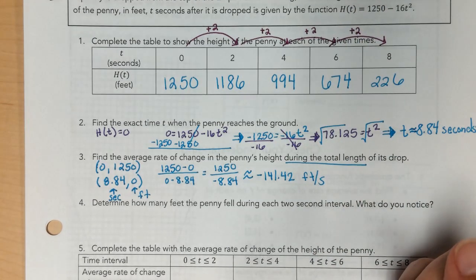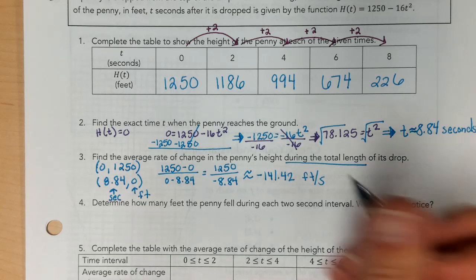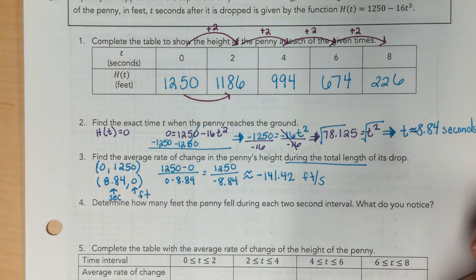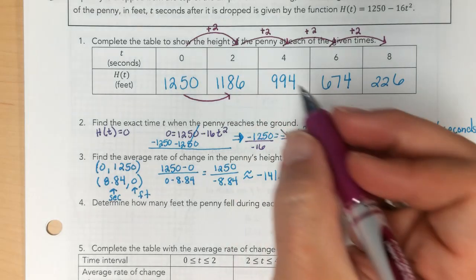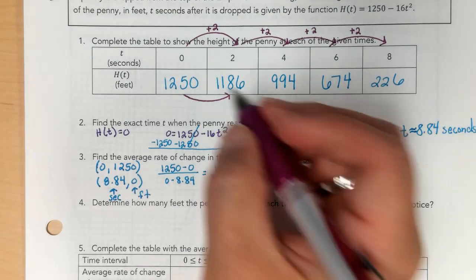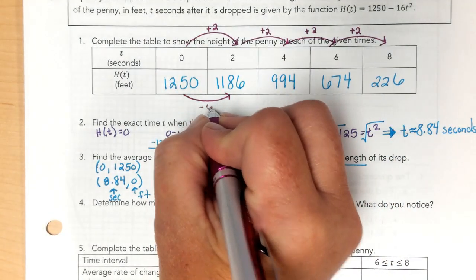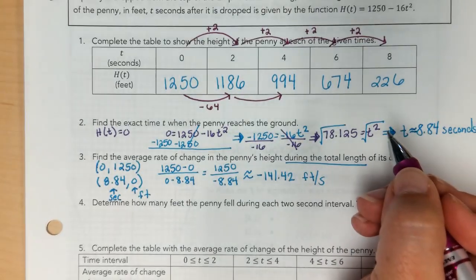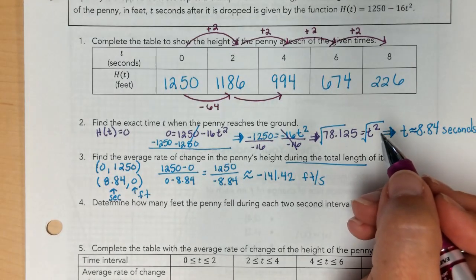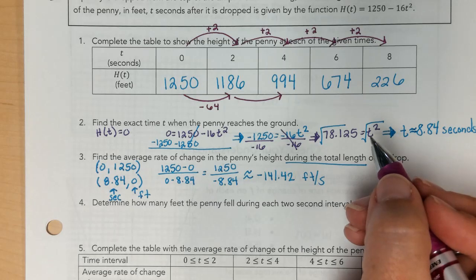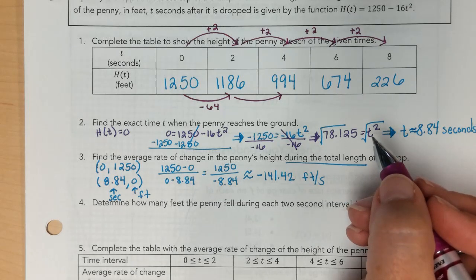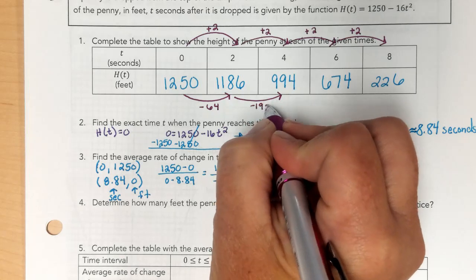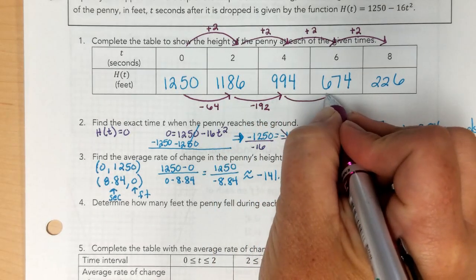But what happens when I go from here to here? Minus 64. And what about from here to here? And there.